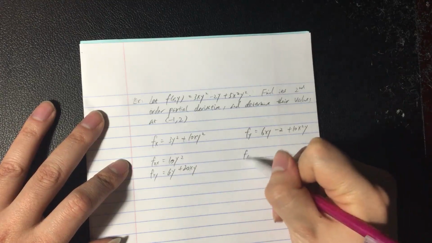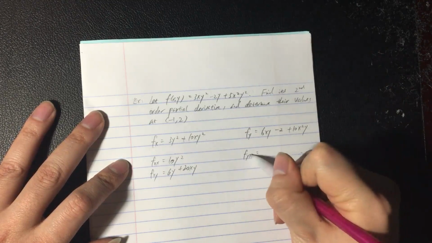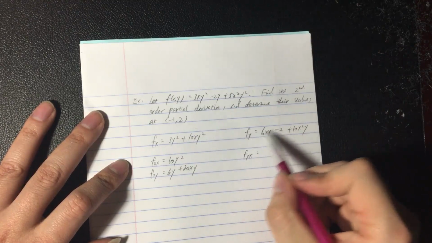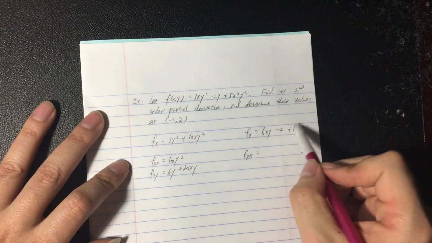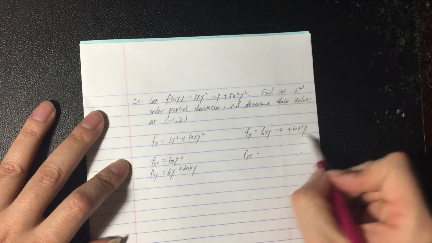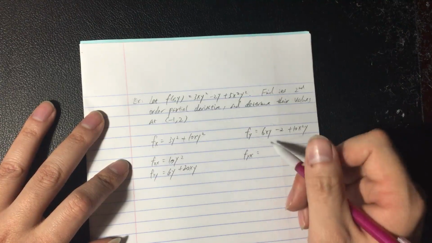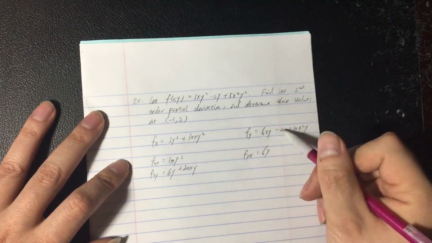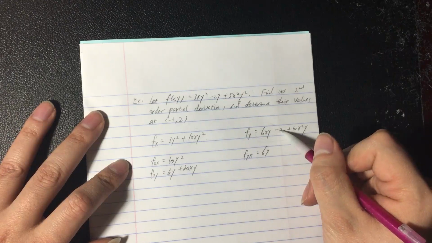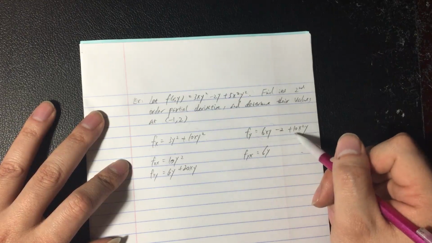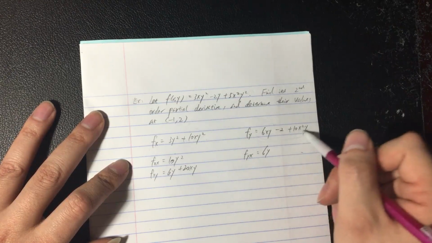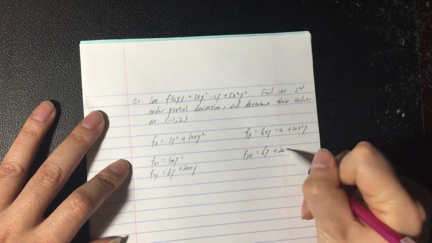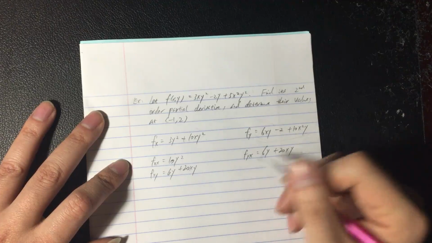Next, for f sub yx, I take partial derivative of f sub y with respect to x. I treat y as constant. I have 6y. That's a constant. Its derivative is 0. Take partial derivative with respect to x, I have 20xy. That's f sub yx.